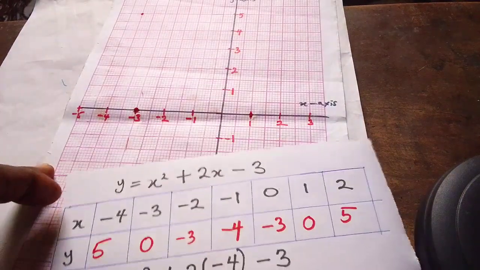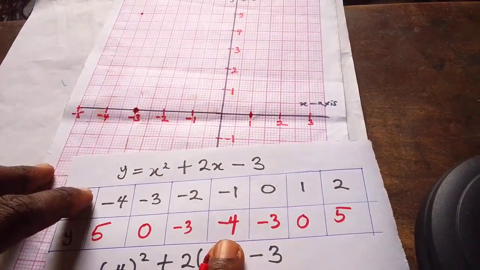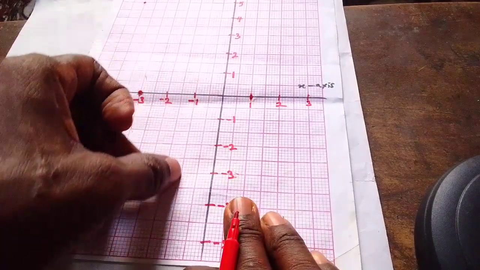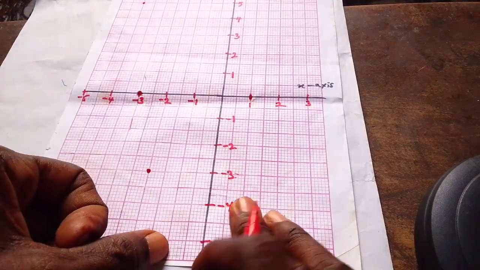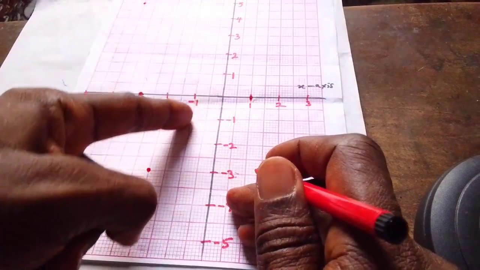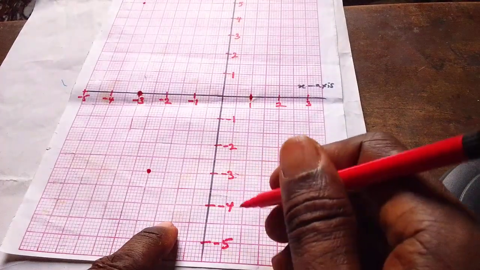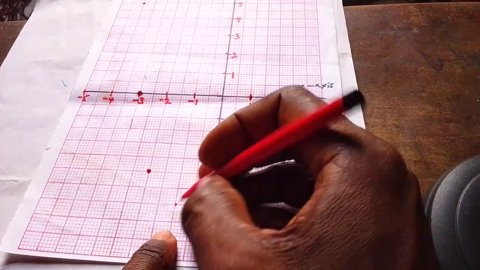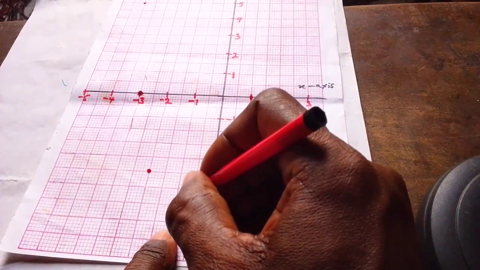Then when x is minus 1, y is minus 4. This is minus 1 on x, this is minus 4 on y. The two lines will meet at this point, so that is where you mark.